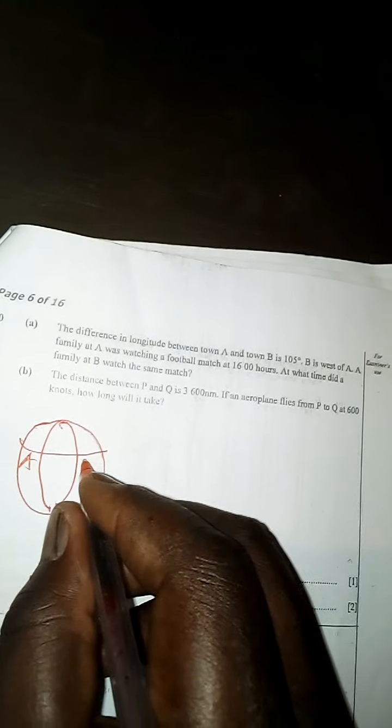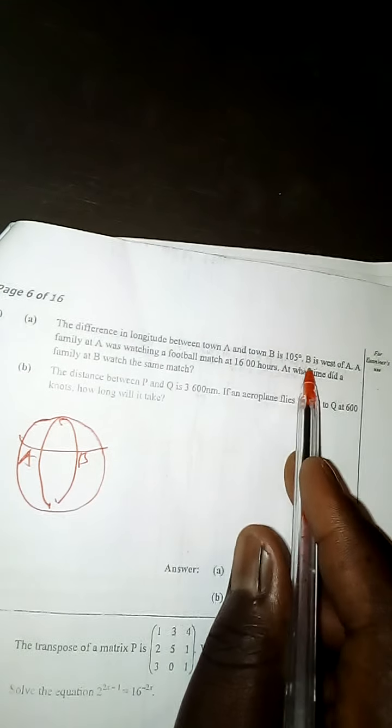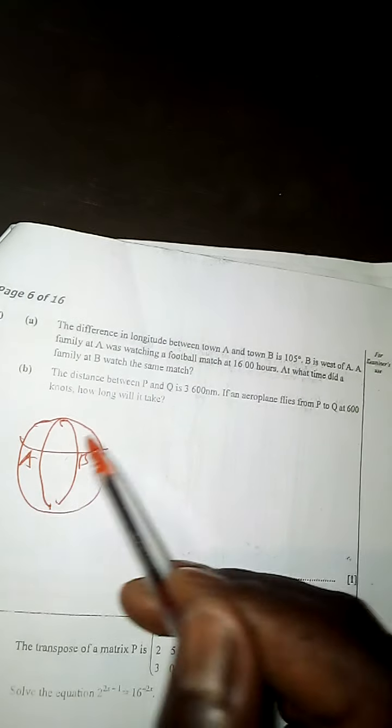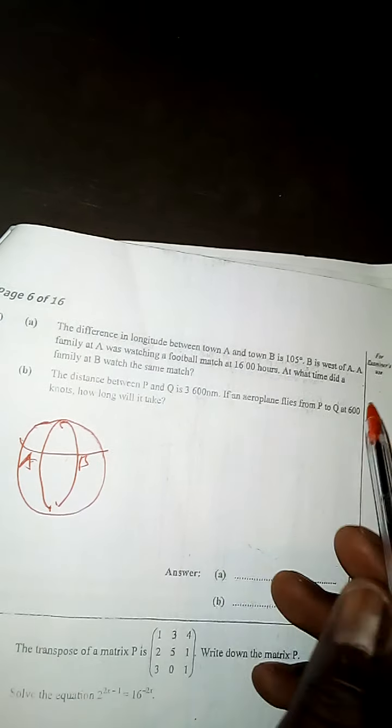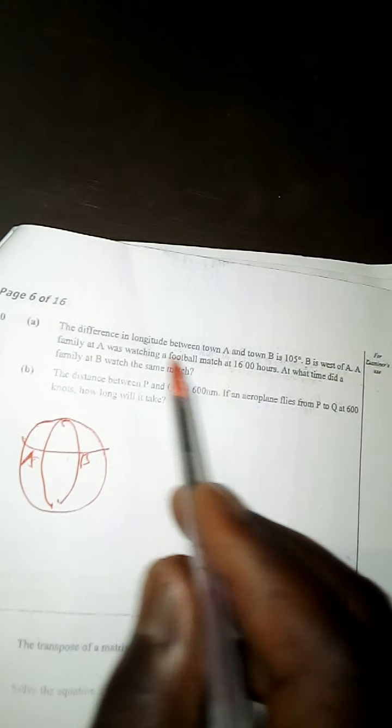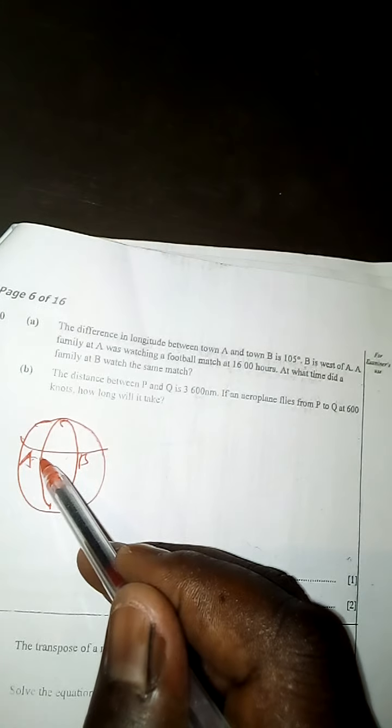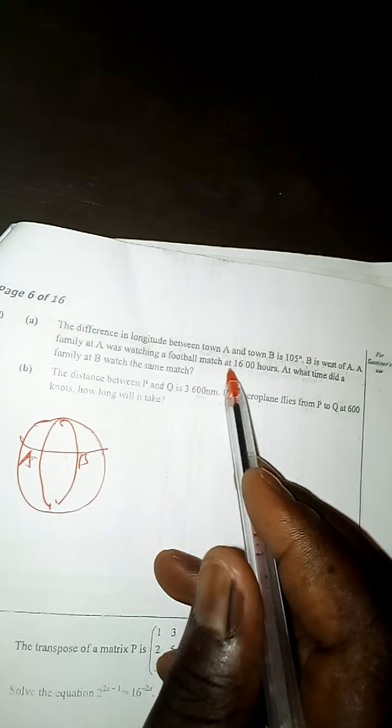So the difference in longitude, so we have point A here and point B here. B is west of A, and A is the east part.